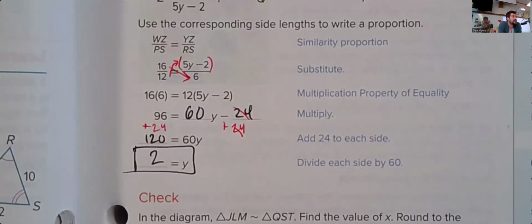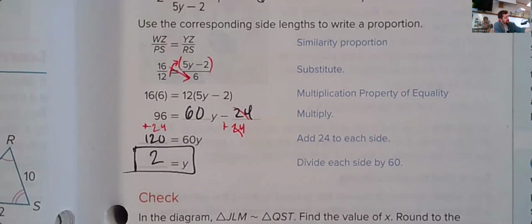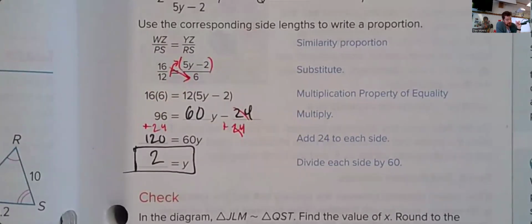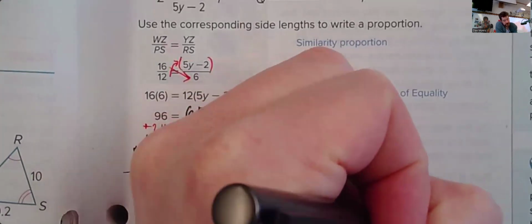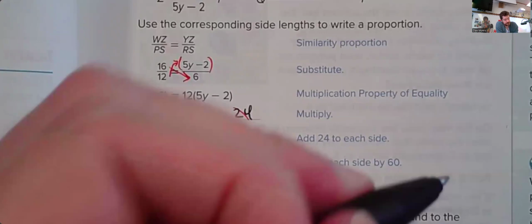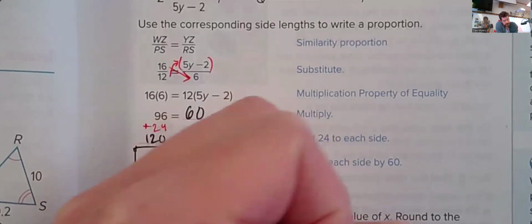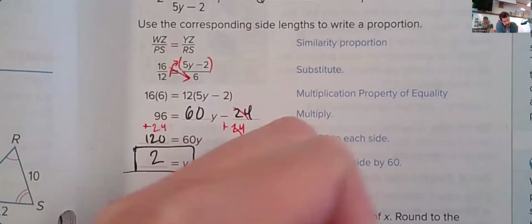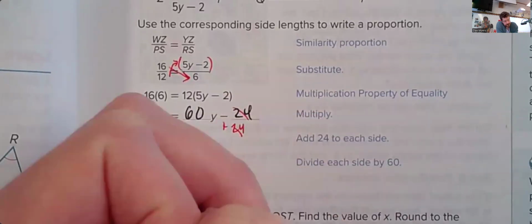So getting pretty close. Not too long today. You have to solve the check by yourself. Yep, solve for X.